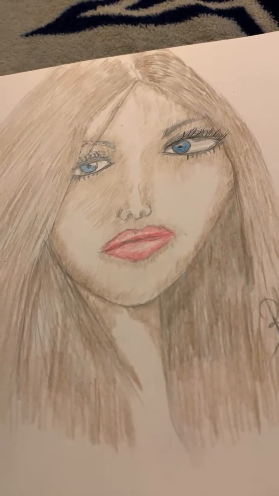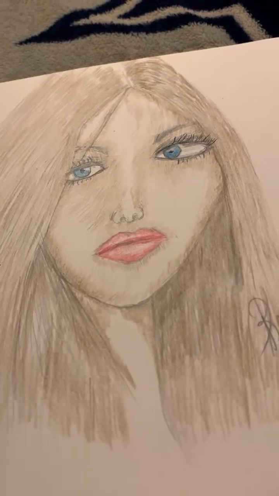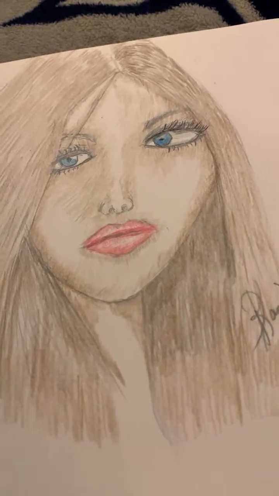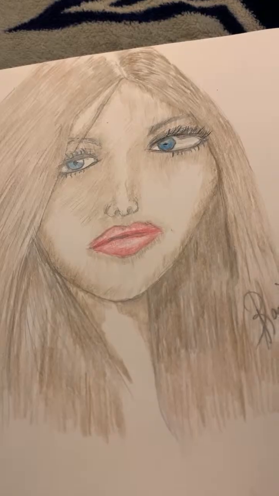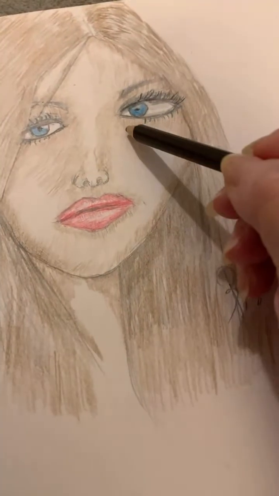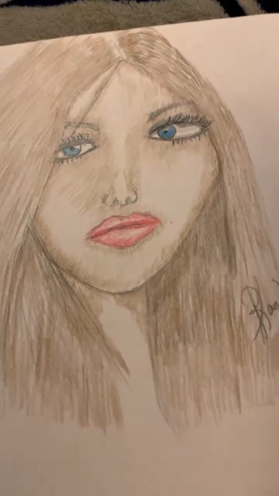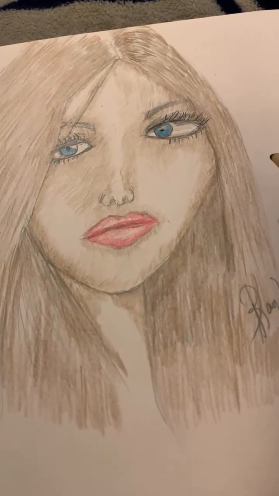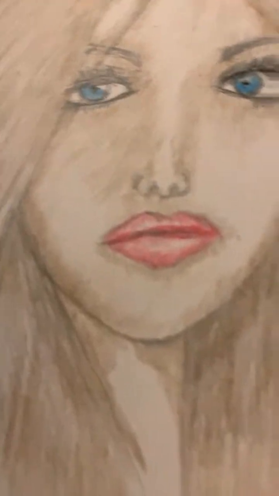The eyes could be better. And whoever said that was right. You're never finished. You're never finished. But there's some places that you shouldn't do the rest of.